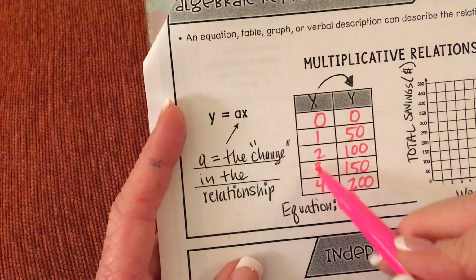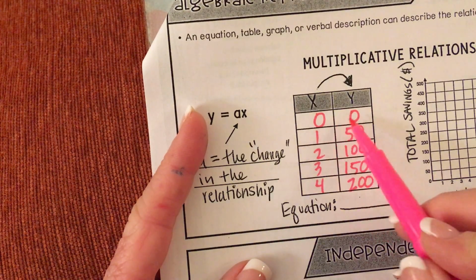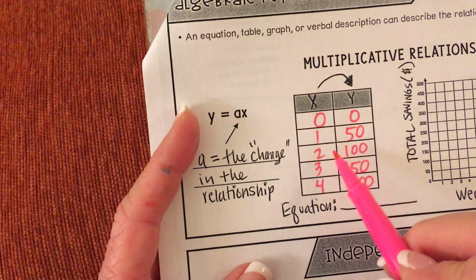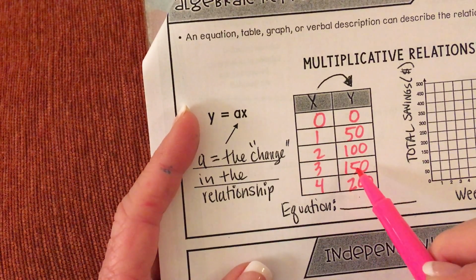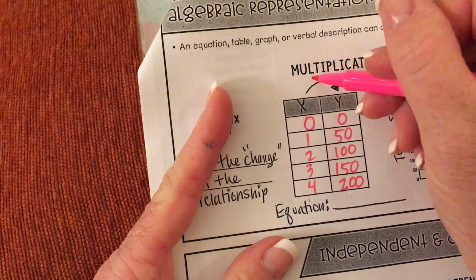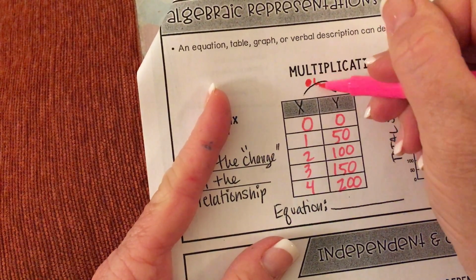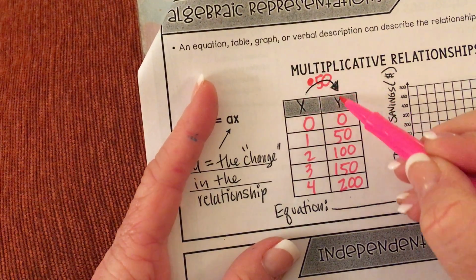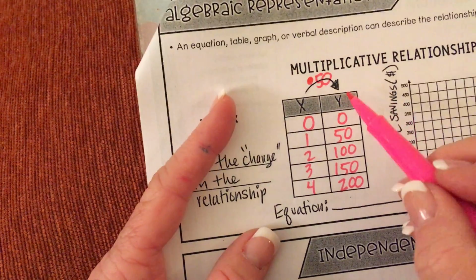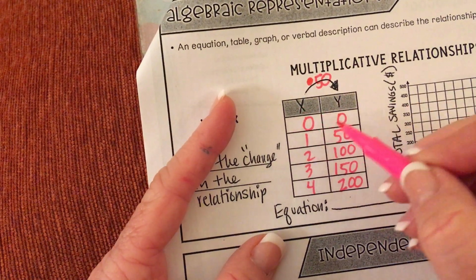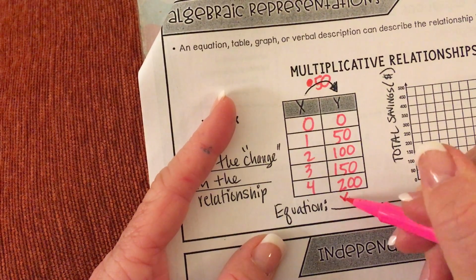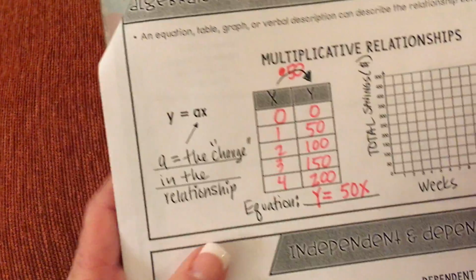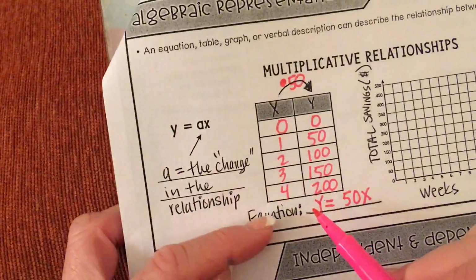So let's look at what we have to do to get from X to Y. 0 to 0, that's not helpful. But from 1 to 50, it looks like we multiply by 50. 2 times 50 is 100. 3 times 50 is 150. So to get from X to Y, let's put a dot instead of an X because that will just get confusing. It's times 50. So X times 50 is Y. So Y is 50X because we have to write it in that Y is first format.